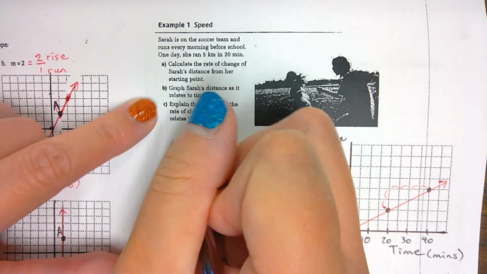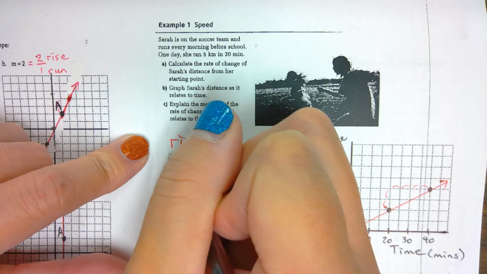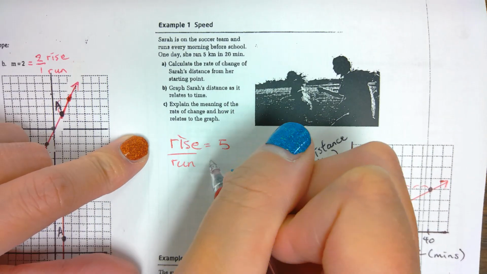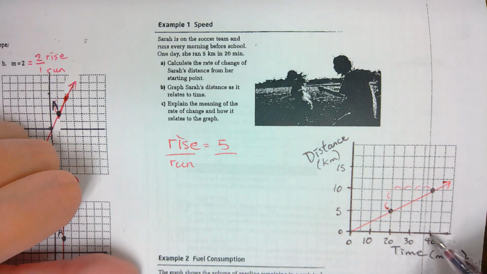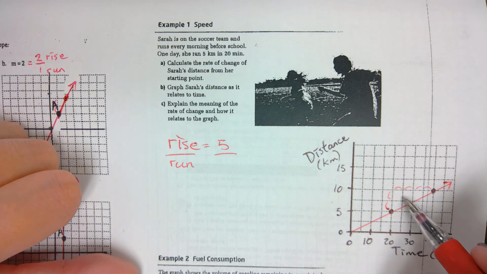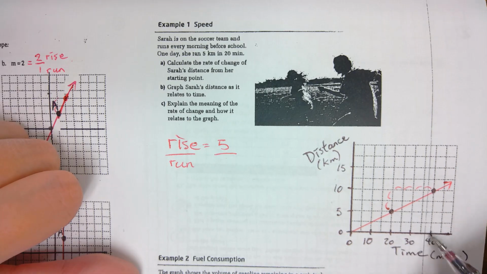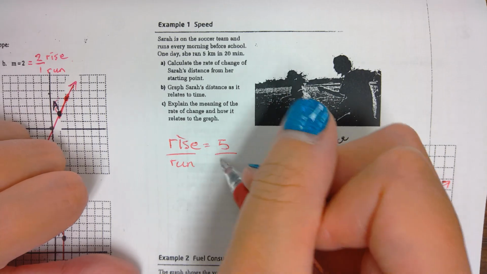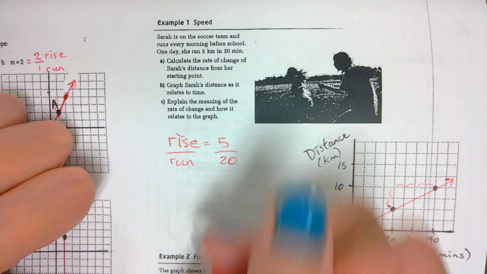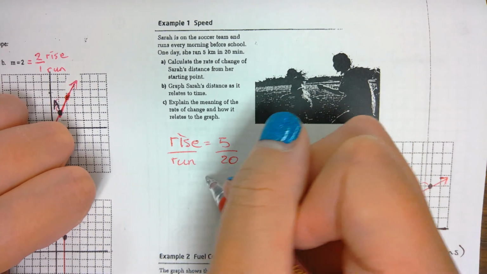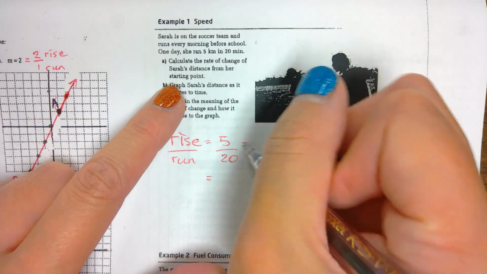So my rise is 5. My run is how much? What's my run here? Yep, 20. So again, not 4 boxes, but 20. Always go by your scale. So I can reduce this to 1/4.